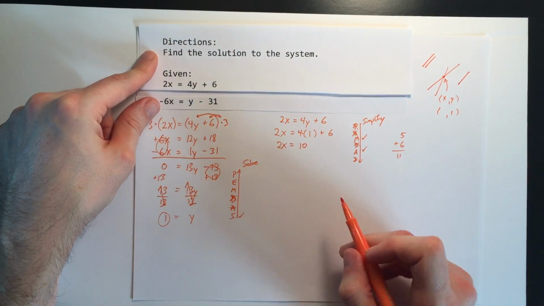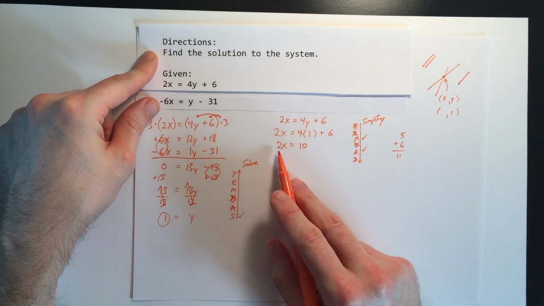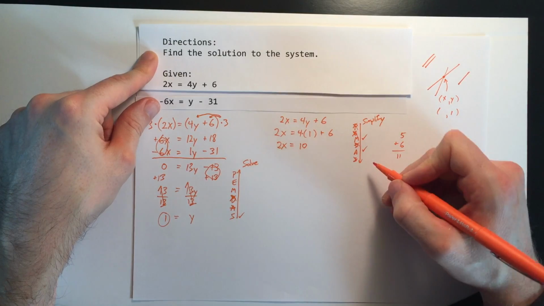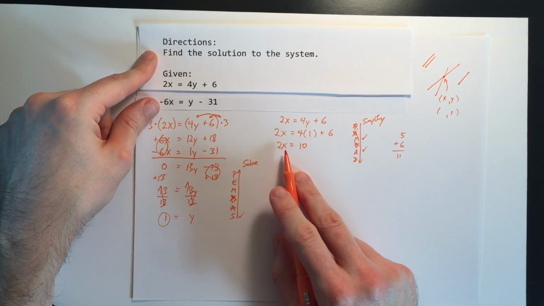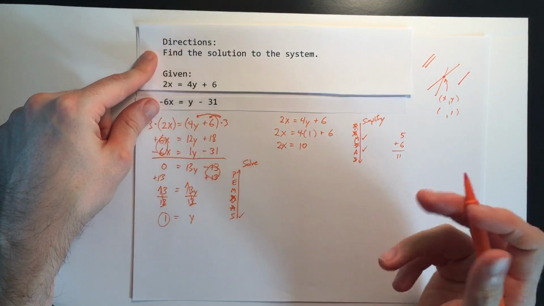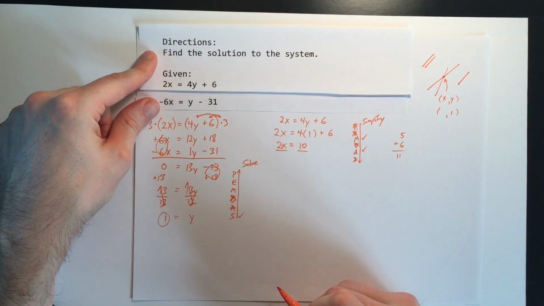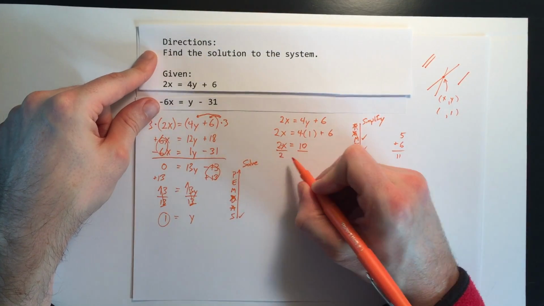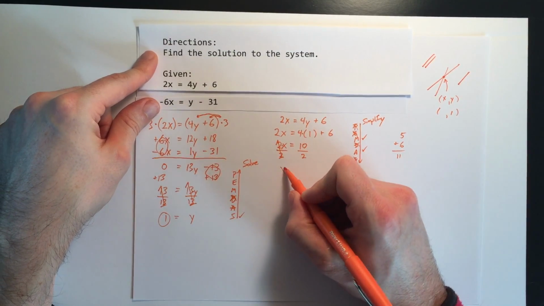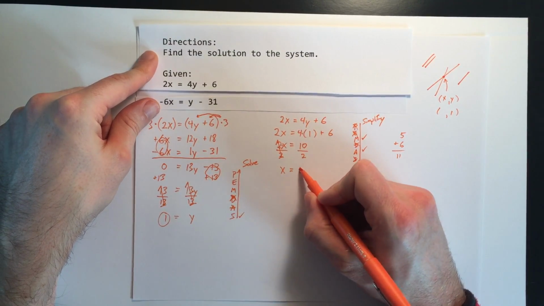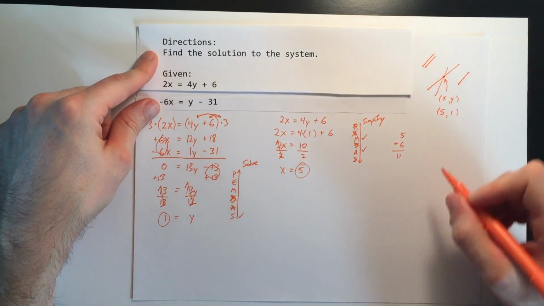Okay, so now we can solve this equation, and when you solve, you use PEMDAS backwards. Now, there's only one thing happening to x, so what's happening to x is it's being multiplied by 2. We just undo that using the inverse of multiply, which is divide both sides by the 2. 2 divided by 2 is 1, and 1x is just x. 10 divided by 2 makes 5. That is the other number.